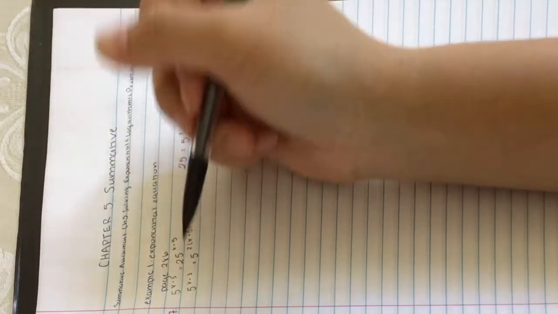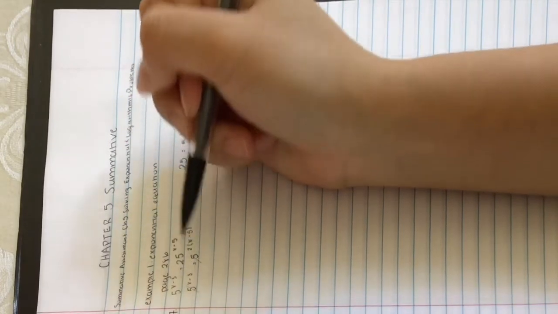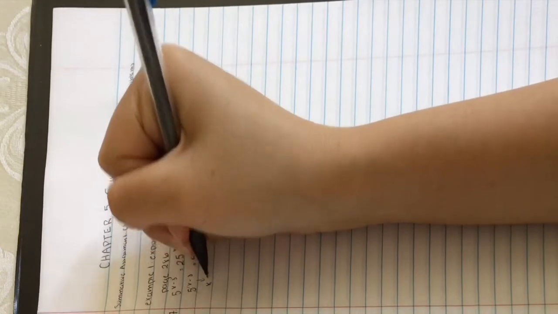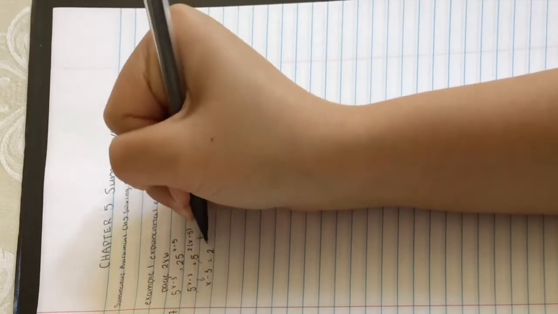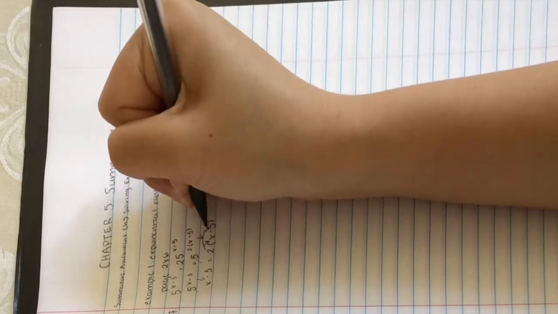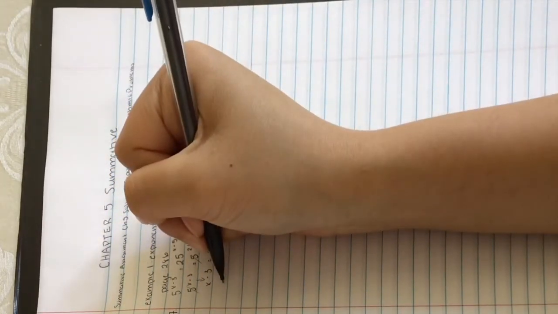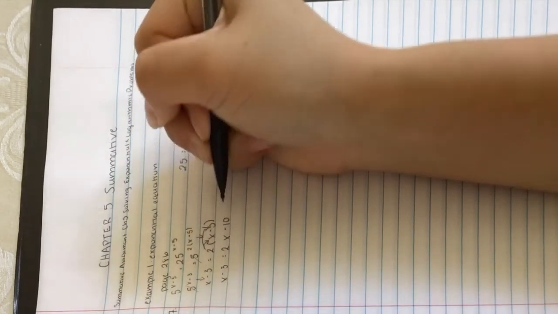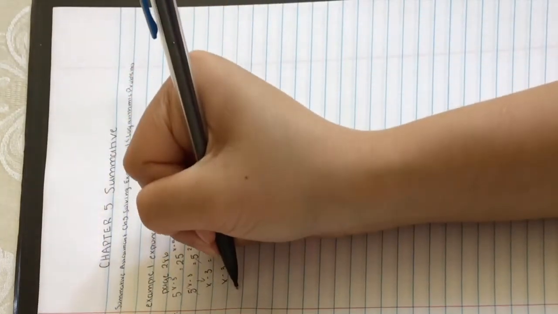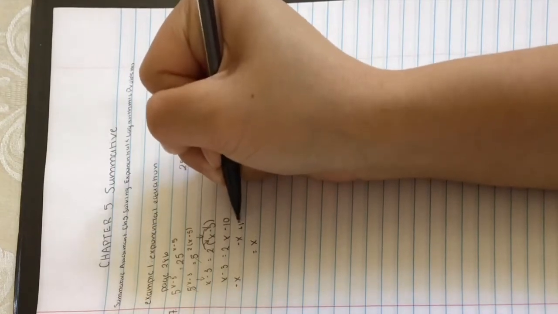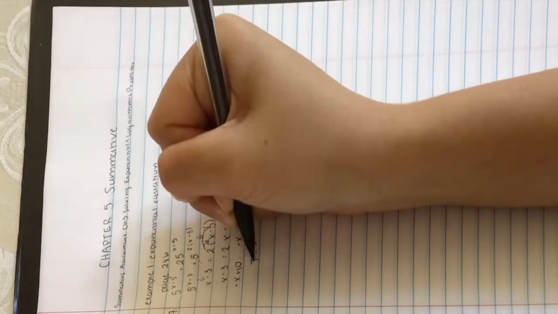From here, since they have the same base, we can just cross it out and bring down the exponents. So it's going to be x minus 3 equals 2 times x minus 5. We're going to be distributing the 2, and so we get x minus 3 equals 2x minus 10. From here, we're going to solve for x. I'm going to subtract x from both sides and then add 10 to both sides, and I should get 7.